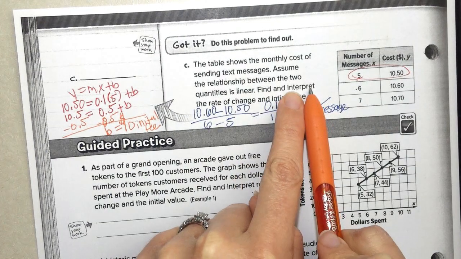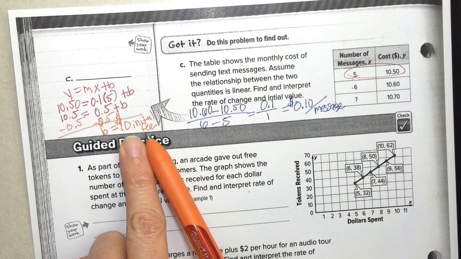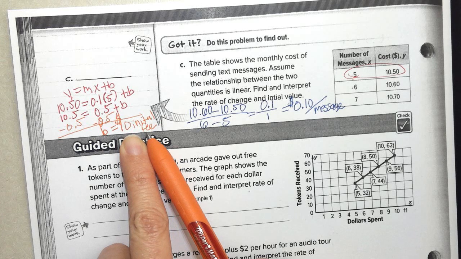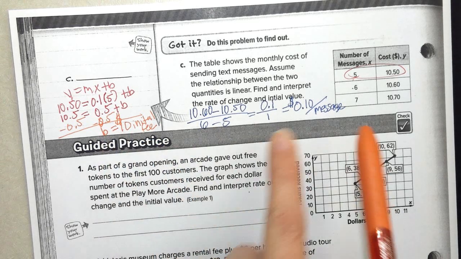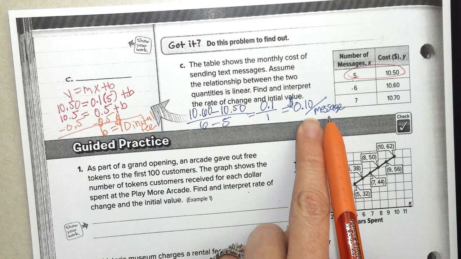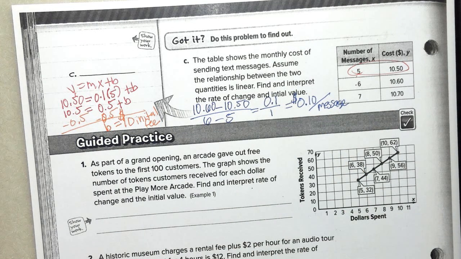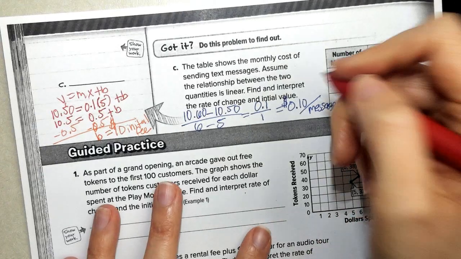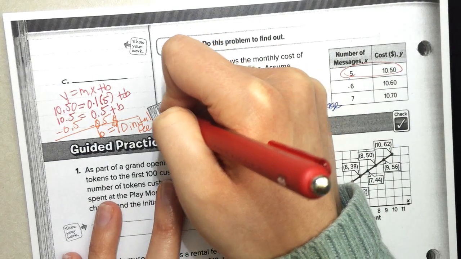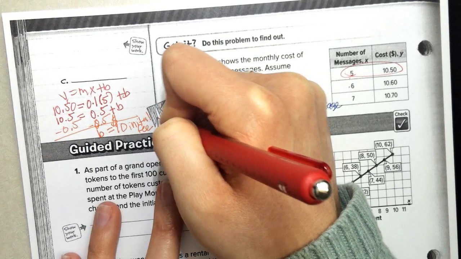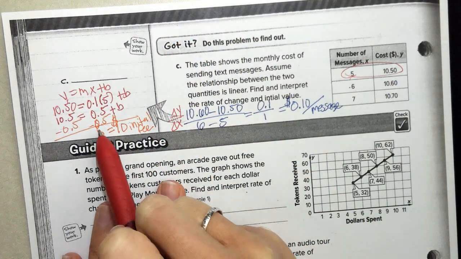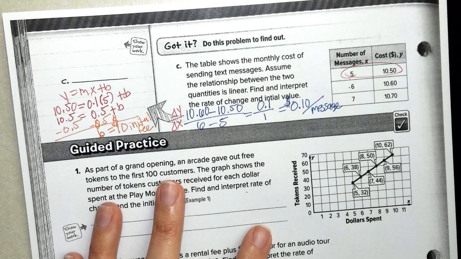Once again, since it's saying interpret, you have to say what these mean. It's a $10 initial cost or initial fee, and then it's 10 cents per message after that. And you might want to make sure you're labeling which one is which. So this is obviously my rate of change, and this one is my initial cost, or my initial value.